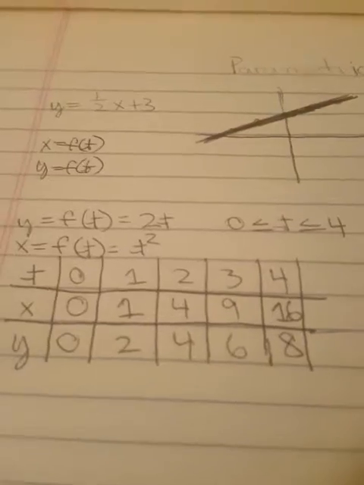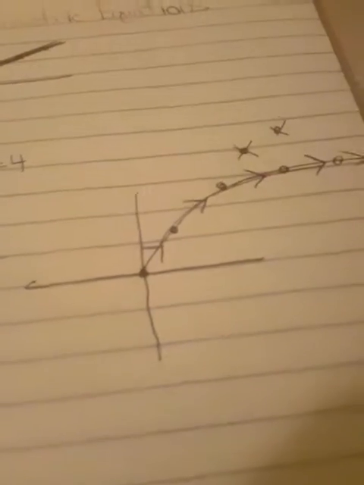But since you know the direction it's going in because of t, and since when t increases, it moves up, you have to put these arrows so you know where the object would be corresponding with a specific time. And make sure when you graph these, you have to use arrows.